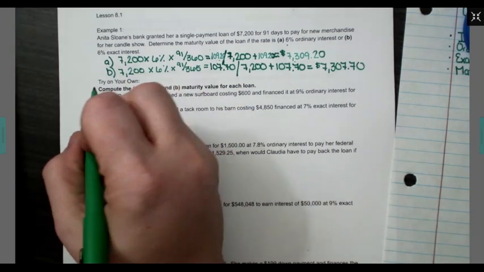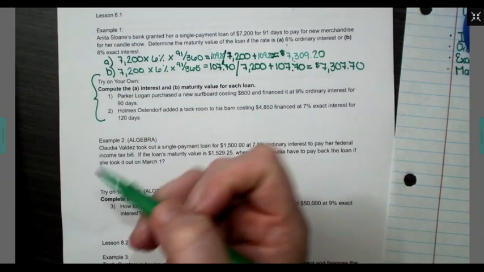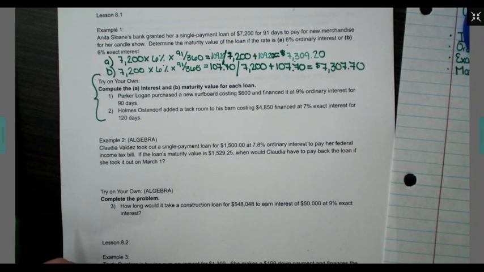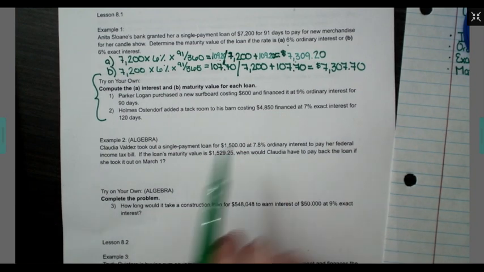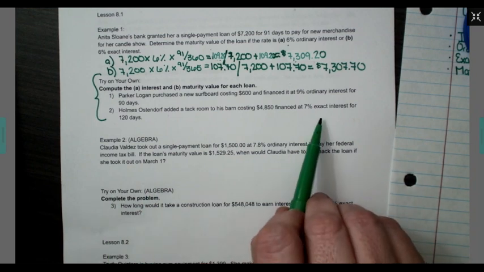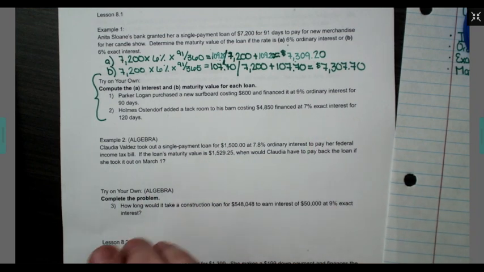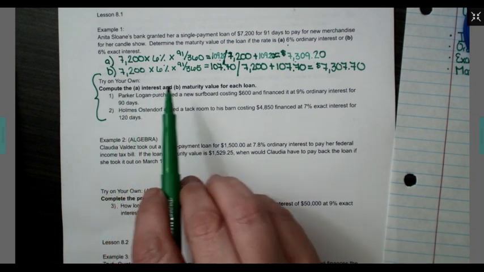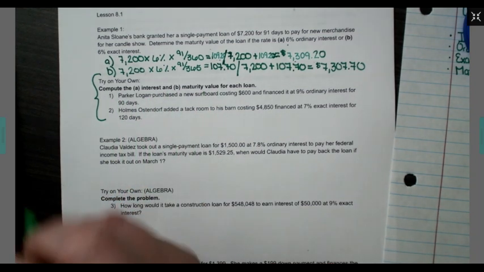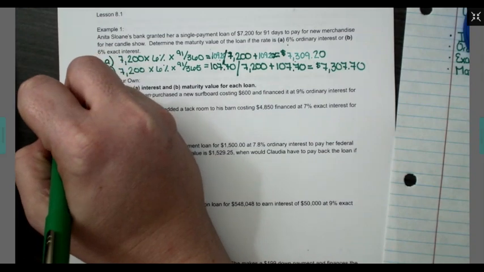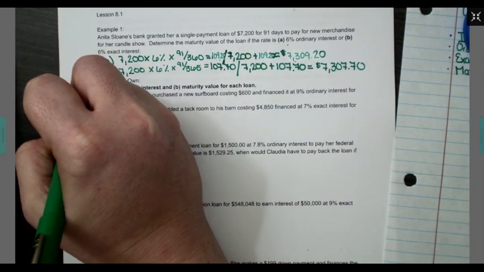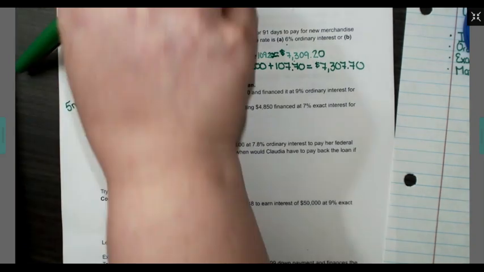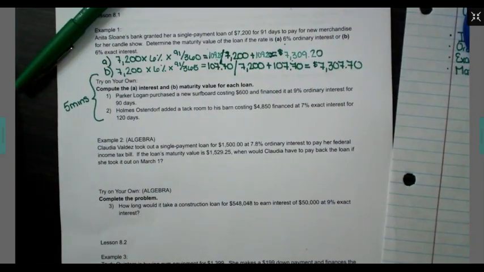Here, in this next set, there is a try on your own. It's asking two problems. The first one talks about ordinary interest. The second one does an exact interest, so please make sure you divide by the right amount. It asks you to compute your interest and your maturity value for both. Go ahead and take about 5 minutes to work through questions 1 and 2. Try on your own. Go ahead and pause your videos now.